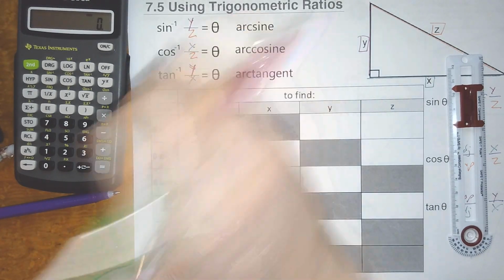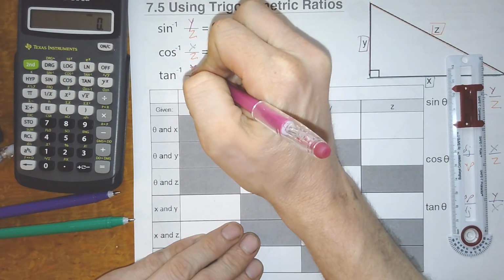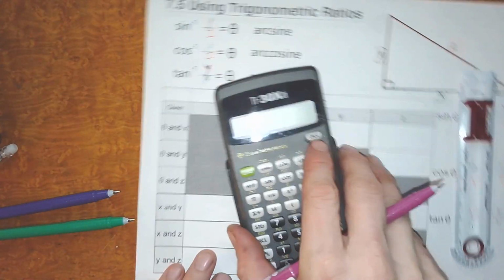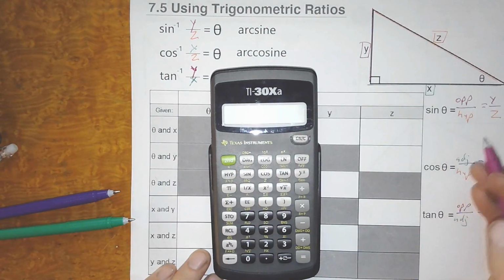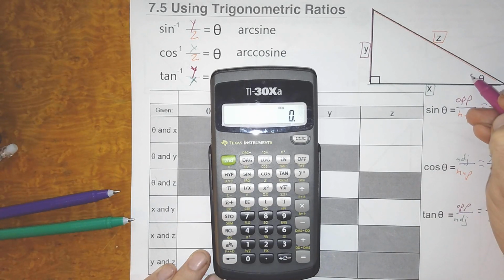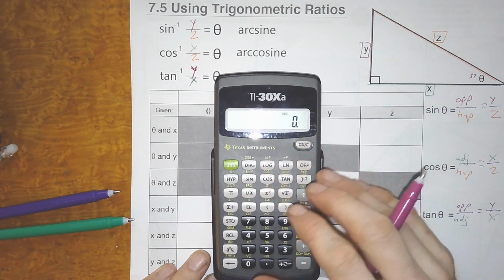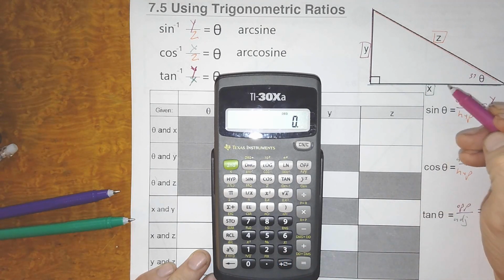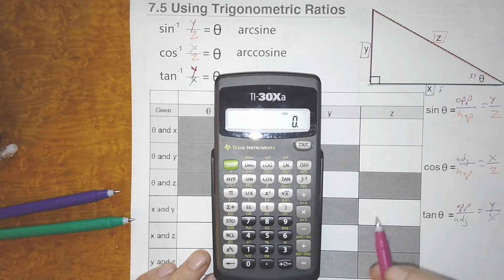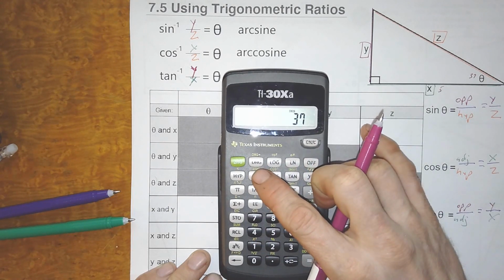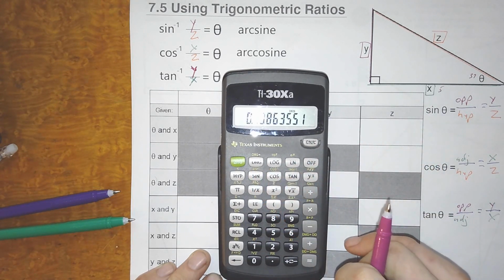So you'll see how this works. Let's say for instance I had theta equal to 37 degrees, and we'll say that x is 5. So if x was 5 and theta 37 degrees, that would be the cosine of theta.